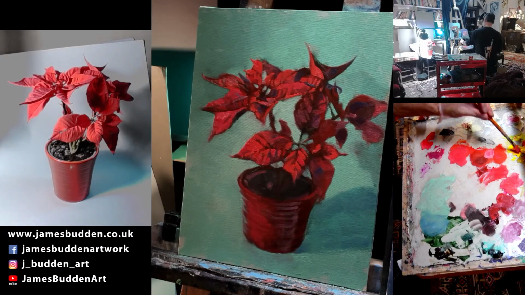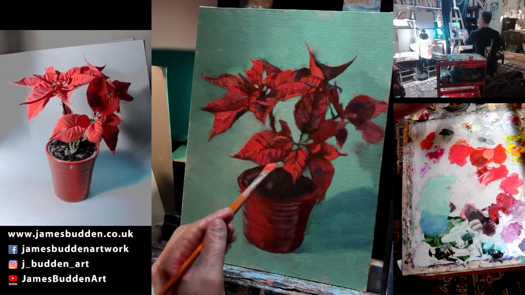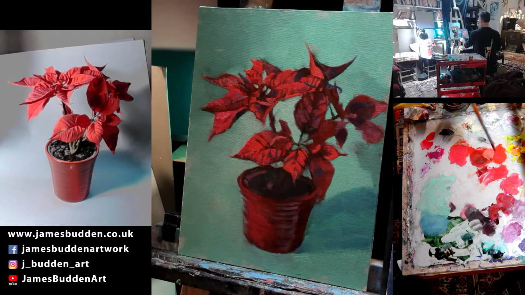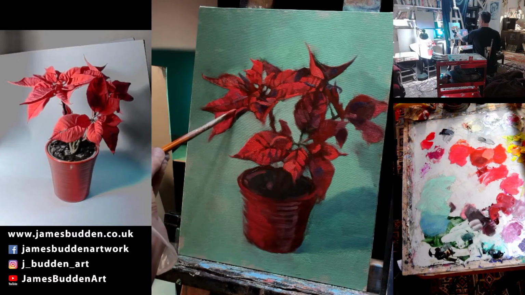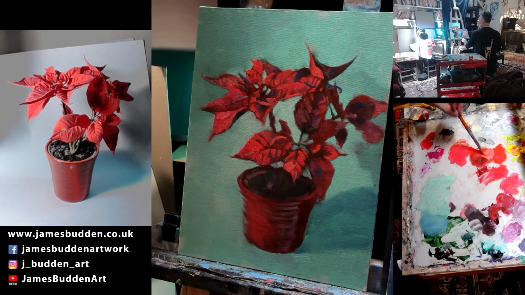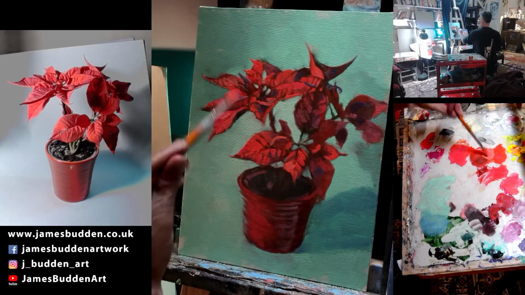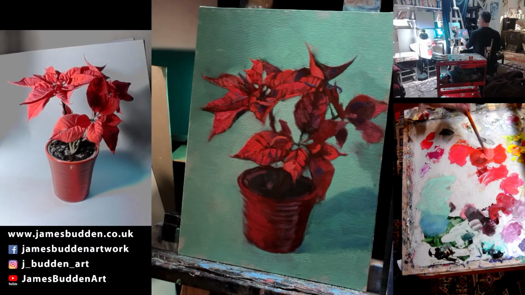I'm going to make a lighter one over here. I'm going to do a few highlights just to sort of try and brighten things just at the lightest bits. On the inside of that.